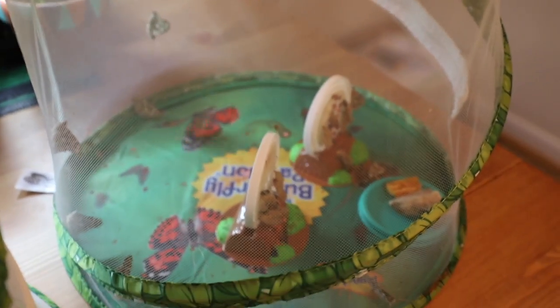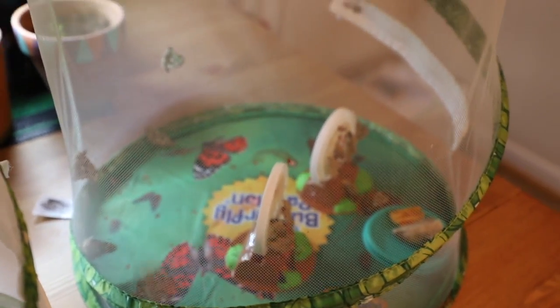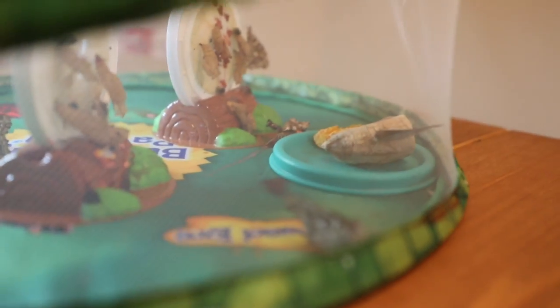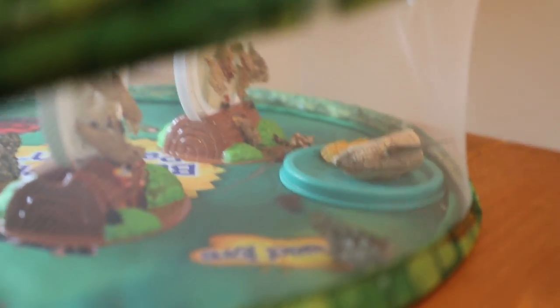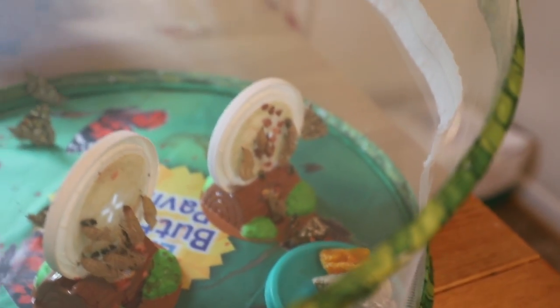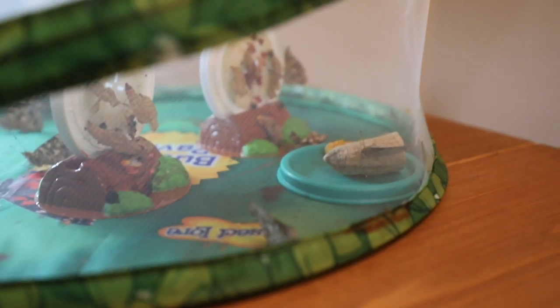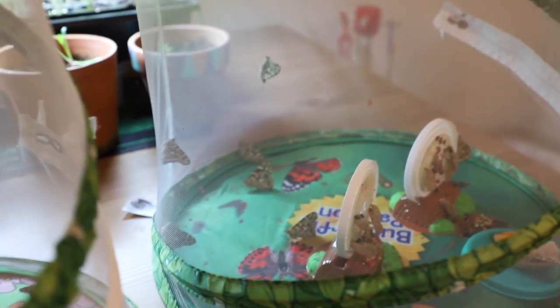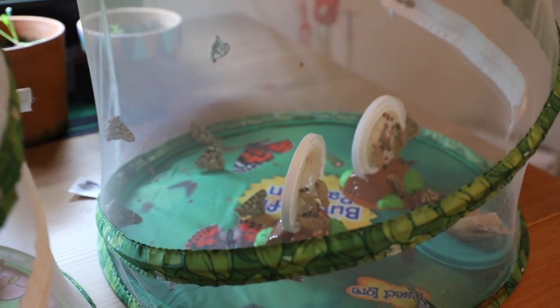Yeah, and then we have one who had some trouble getting out of their chrysalis, and so he never got his wings fully out, and so we're going to have to figure out how exactly to best take care of him so that he can have a good life. We have one over here eating some of the banana, and one right up here. So it is getting kind of full in here.